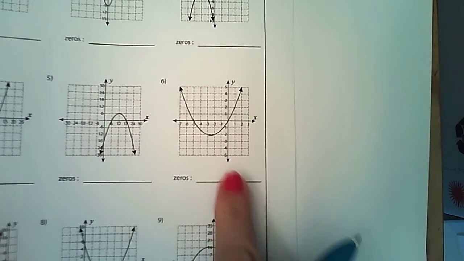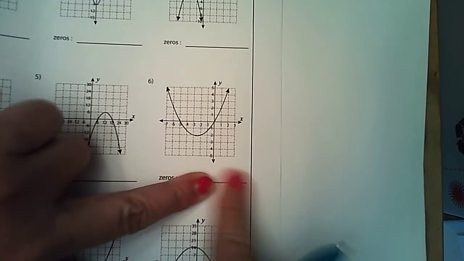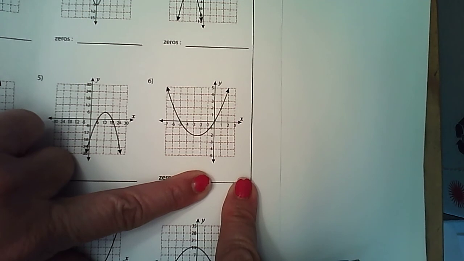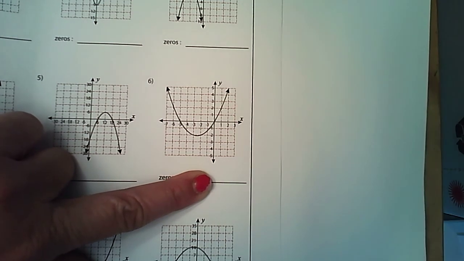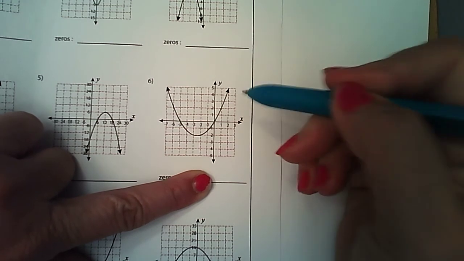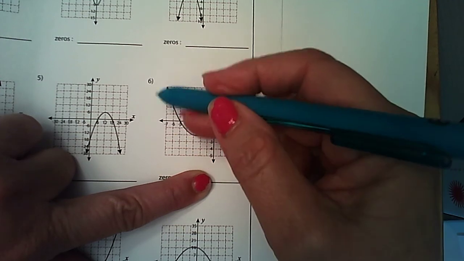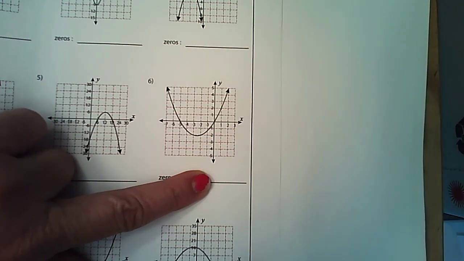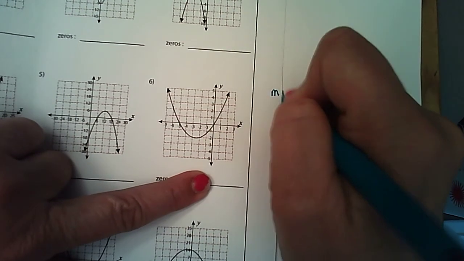So let's look at this graph right here, number 6. I don't want to look at the bottom here. Let's just look at the graph. First, I want to identify certain things that we've talked about. The first thing I want to know is, is this graph a maximum or a minimum? Well, we said the U-shaped graph that made the happy face was our minimum. So this graph here is a minimum.